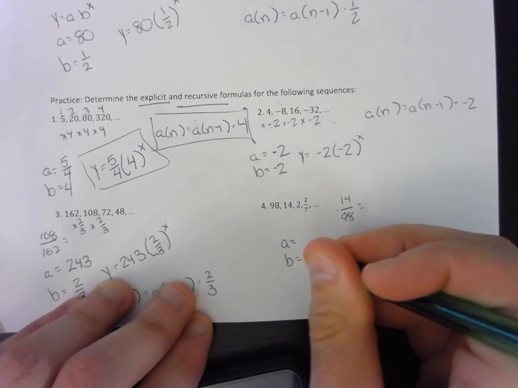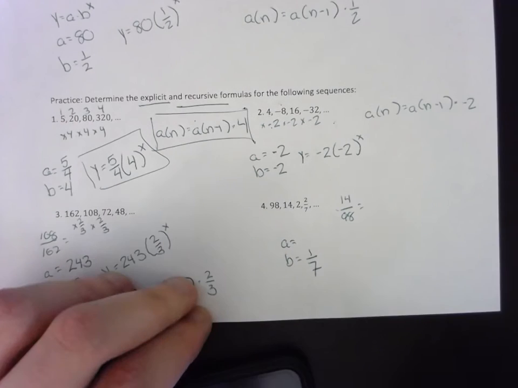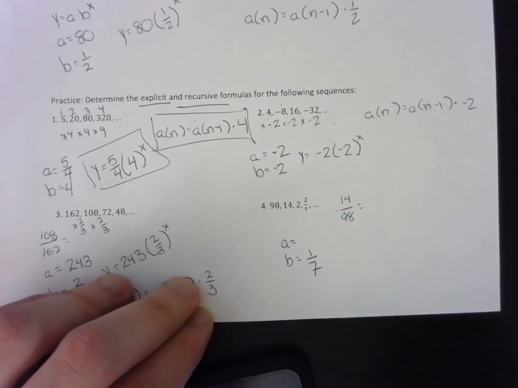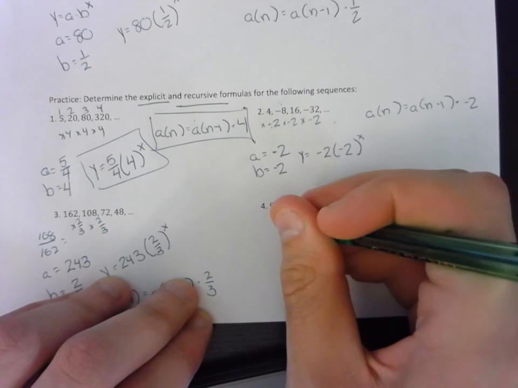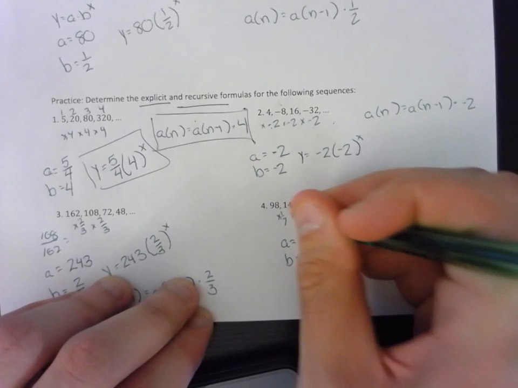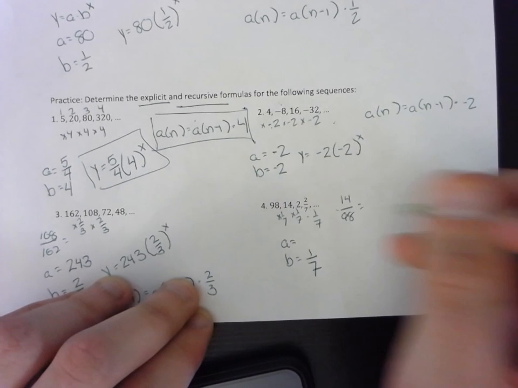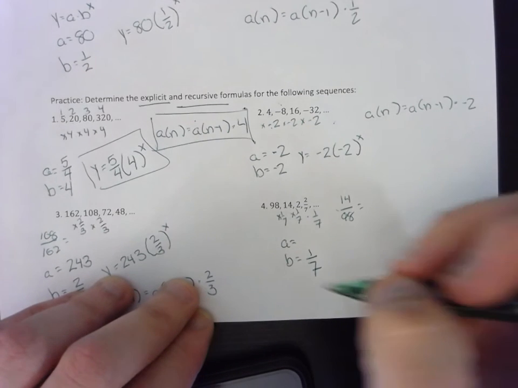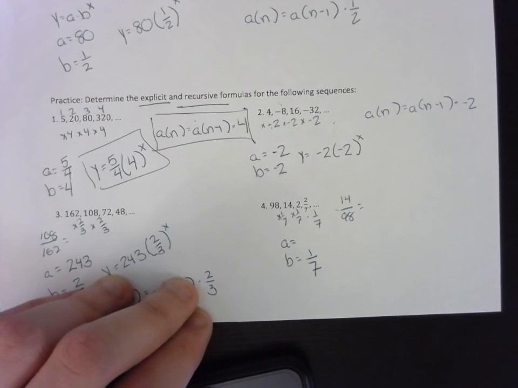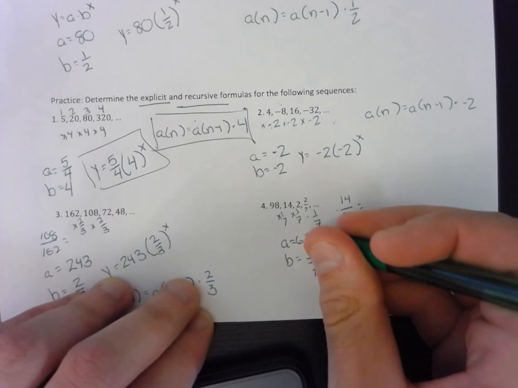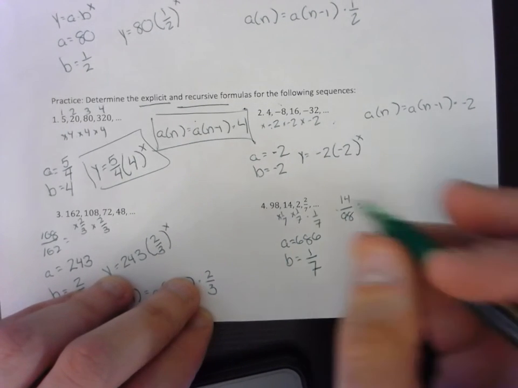So if it's 1/7, we have to work backwards. That's times 1/7. That's times 1/7. That means if I'm working backwards, I have to multiply by 7 to get my starting value. 98 times 7 is going to be 686. So again, my zeroth term is 686.